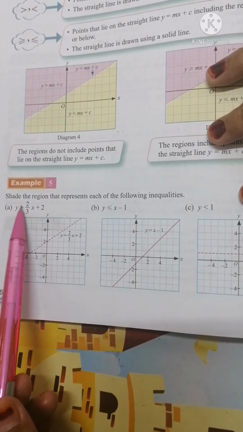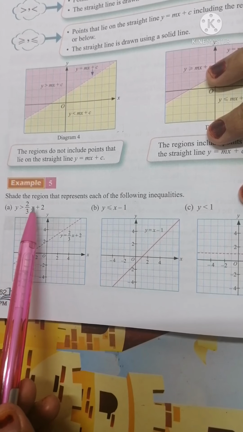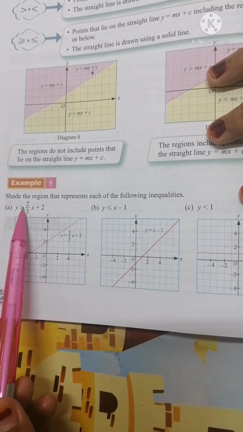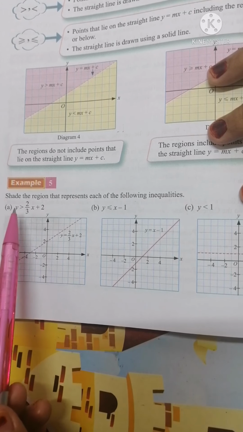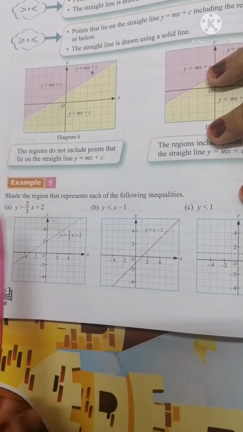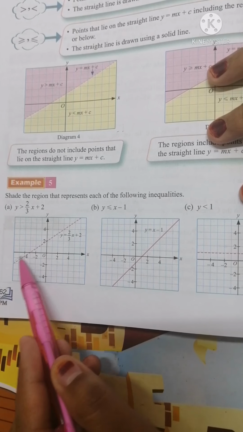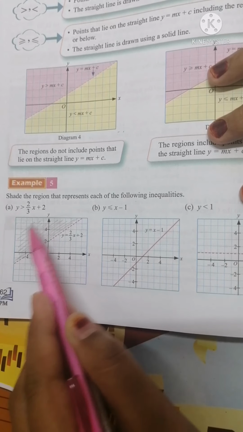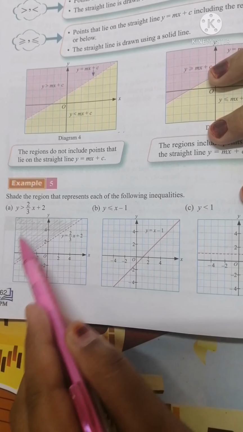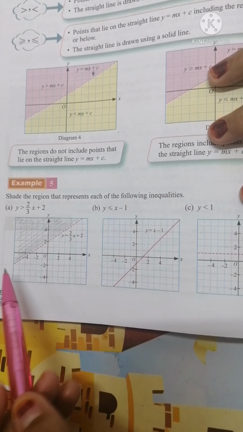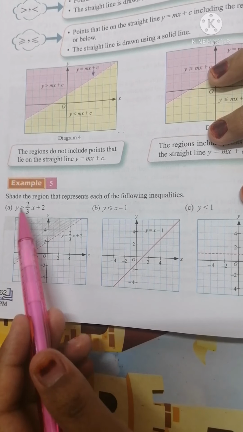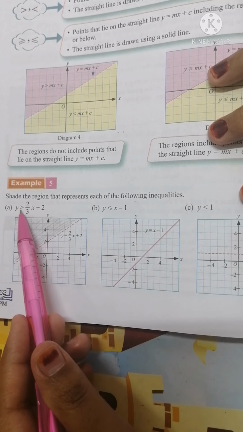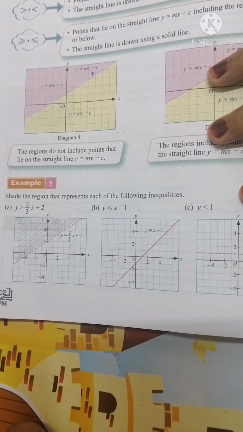For A, y greater than 2 over 3x plus 2. If it is greater than, it means that you need to shade the region above the straight line. This is the region that you need to shade above the straight line. Why is it a dash line? Because it is greater than and there is no equal below the symbol.